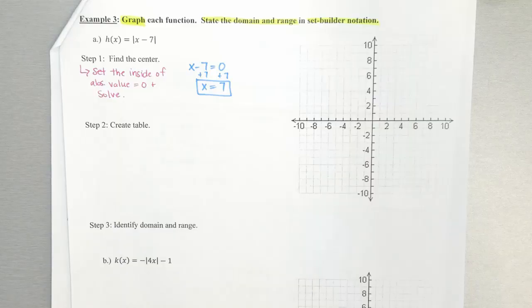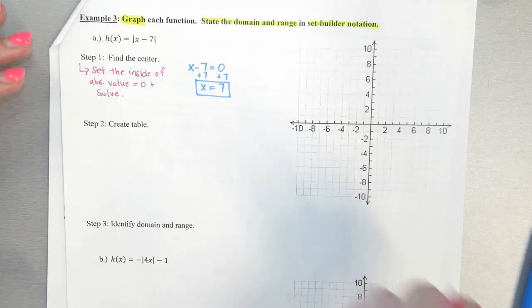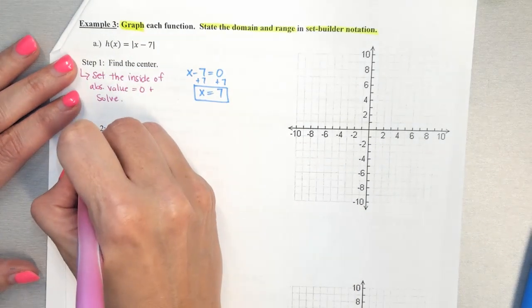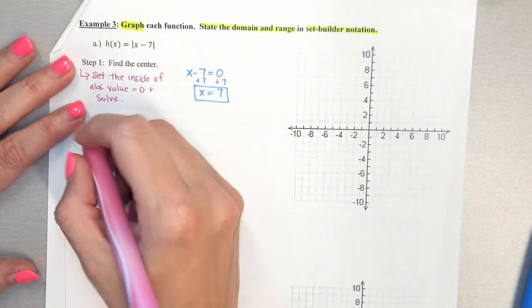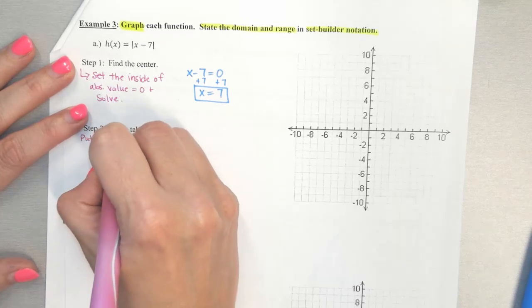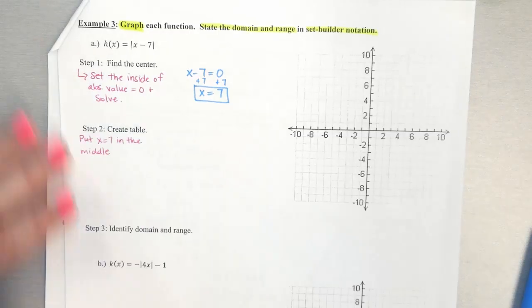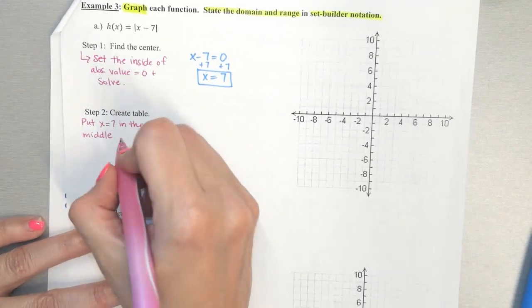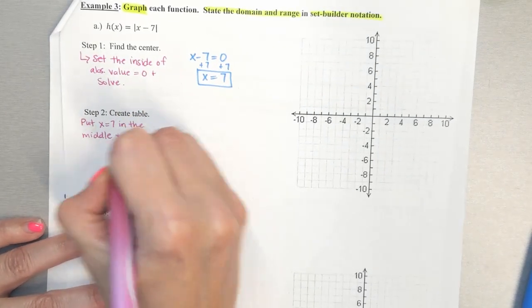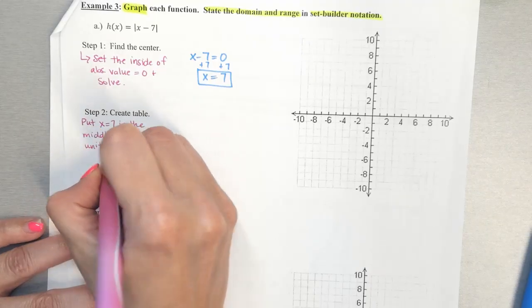Okay, so then what we're going to do is we're going to create a table. When you create the table, you're going to put x equals 7, or whatever you got there. Okay, so you're going to put x equals 7 in the middle and go 2 units to either side.